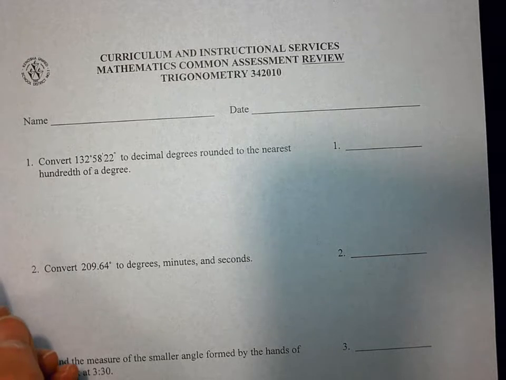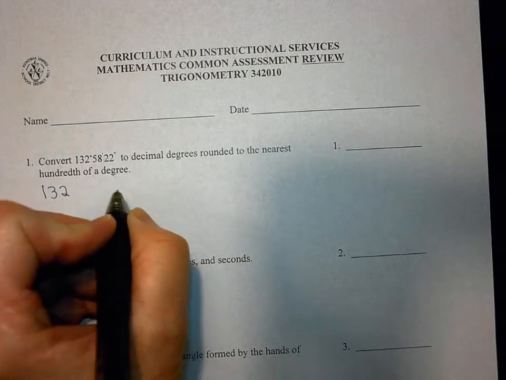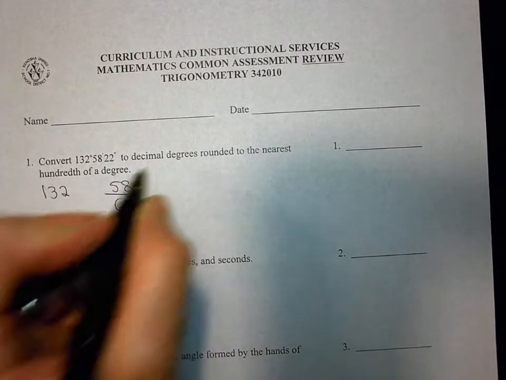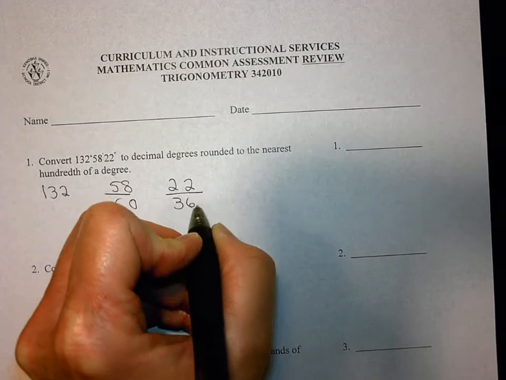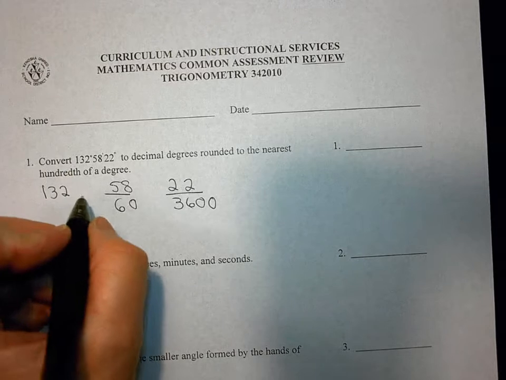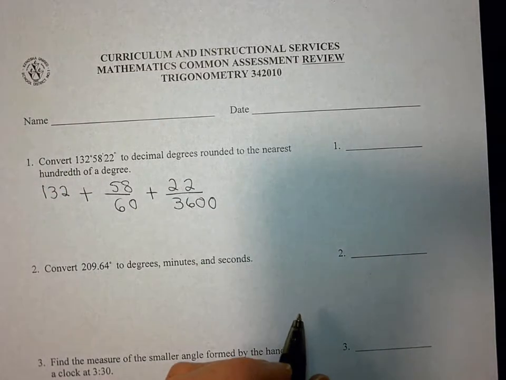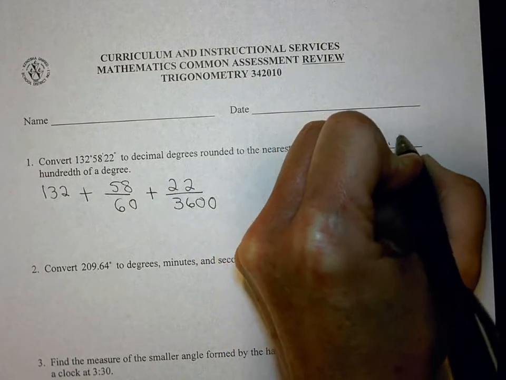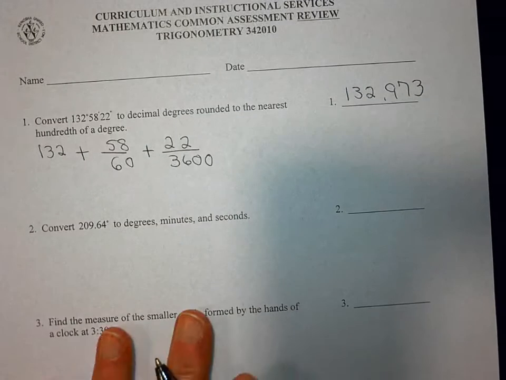To change that to a decimal, we leave the 132 alone. We do the 58 over 60, and we do the 22 over 3600. Okay, what you end up doing then is just adding that on your calculator, and final answer is going to be 132.973 if I go to 3 decimals.